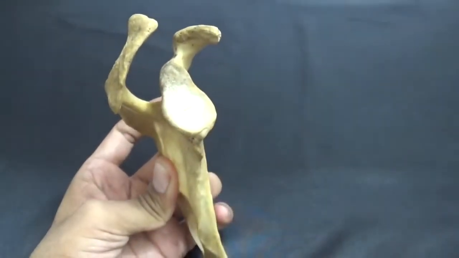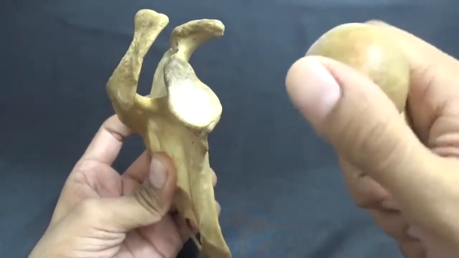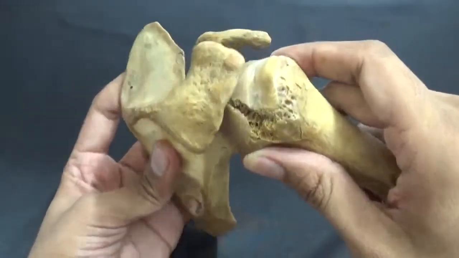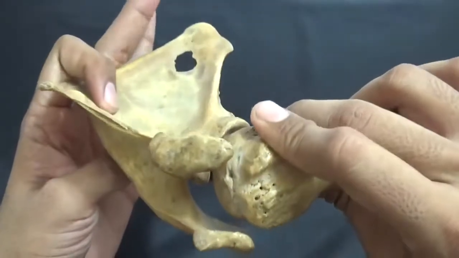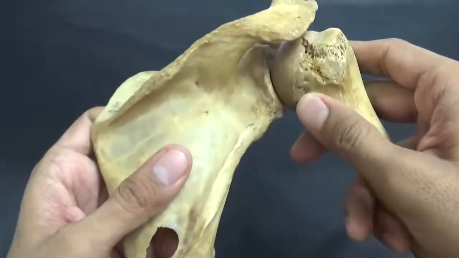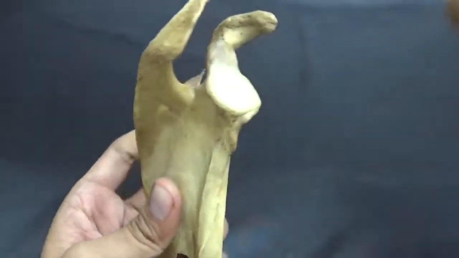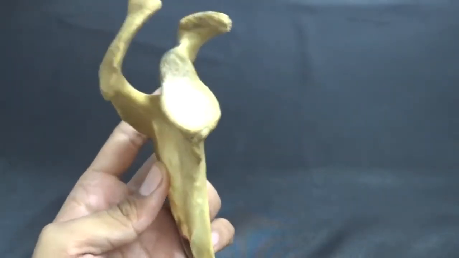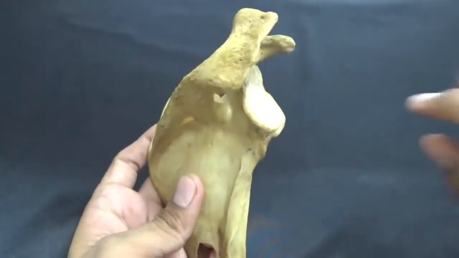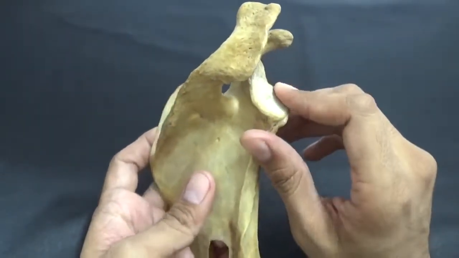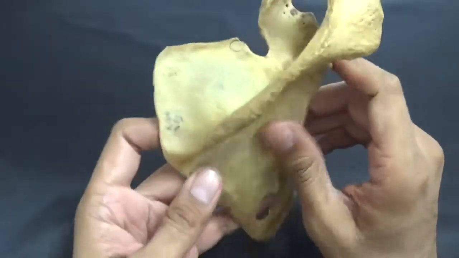Now if you articulate both the things, both the bones together, the head of the humerus and the glenoid cavity like this, there will be formation of ball and socket variety of synovial joint, that is shoulder joint, right? This is how it is formed. So the lateral angle or glenoid angle is basically a shallow cavity and it is behaving as a cup for ball and socket variety of synovial joint.